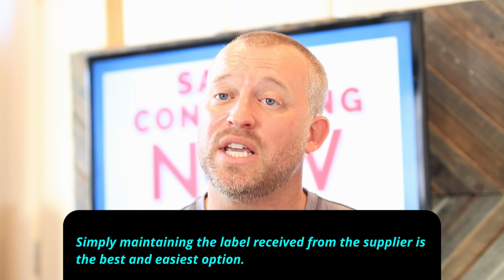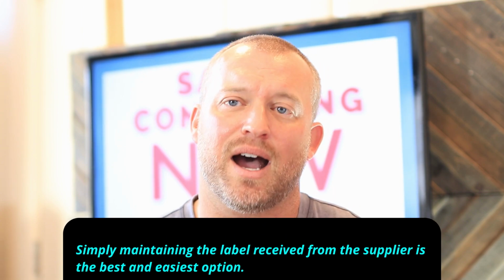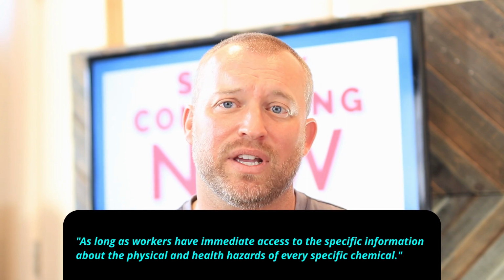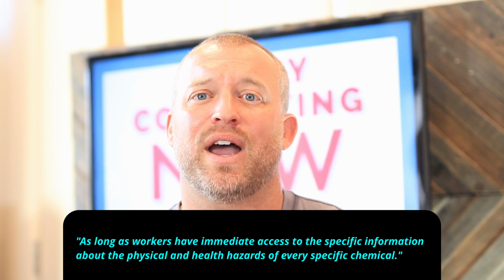Now, you are required by paragraph F6 of the standard to ensure that containers of hazardous chemicals in your workplace are labeled. For those containers that are received already labeled from the supplier and are used in the workplace, simply maintaining the label received from the supplier is the best and easiest option, but make sure they're maintained. However, the standard is flexible, and employers may relabel these containers or label other containers used in the workplace with various options as long as workers have immediate access to the specific information about the physical and health hazards of every specific chemical. This is where we see several OSHA citations each year, and it's an easy fix.